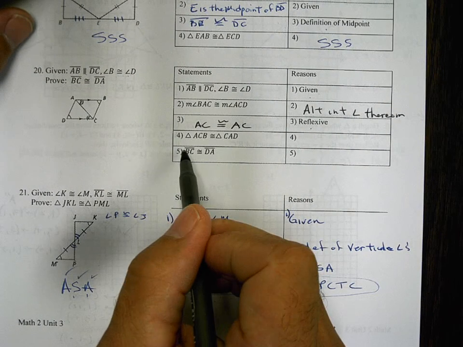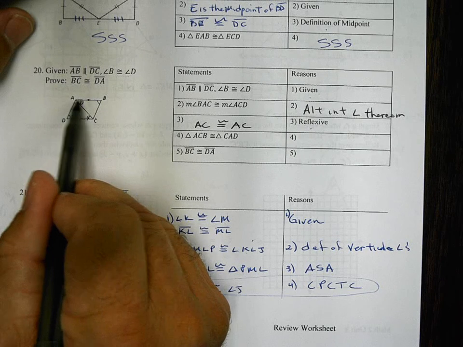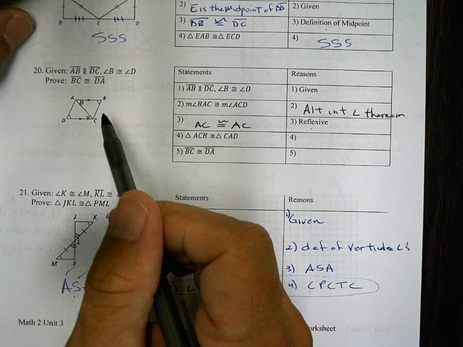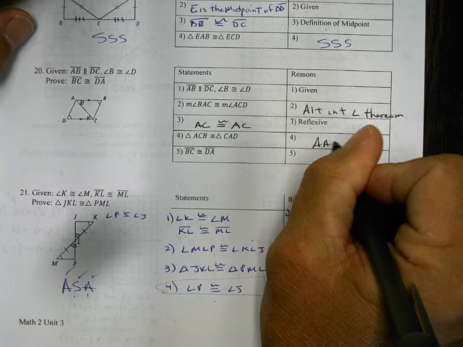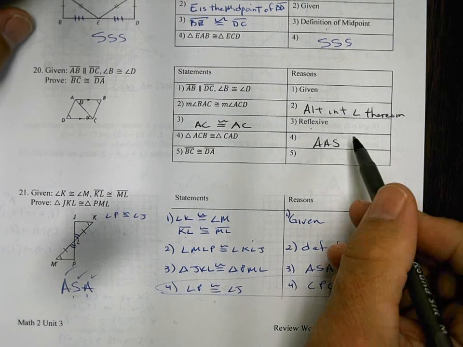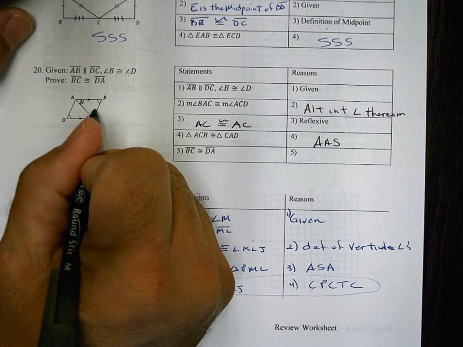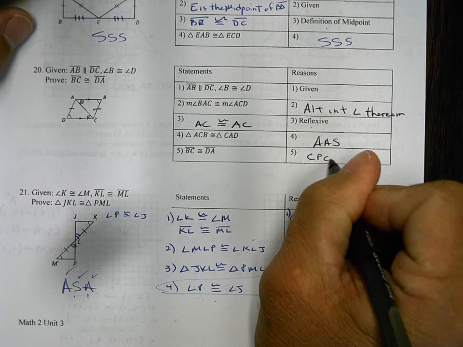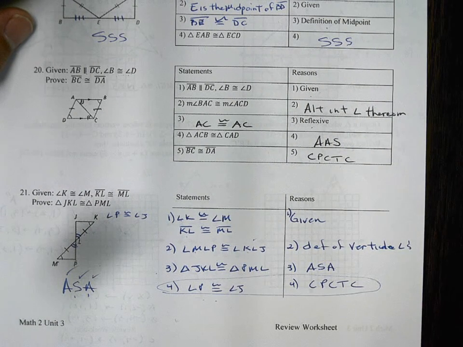So now we can say that triangle ACB is congruent to triangle CAD by angle, angle, side. Okay, and now that we've proven the two triangles are congruent, we can say that the corresponding parts are congruent by CPCTC. Corresponding parts of congruent triangles are congruent.